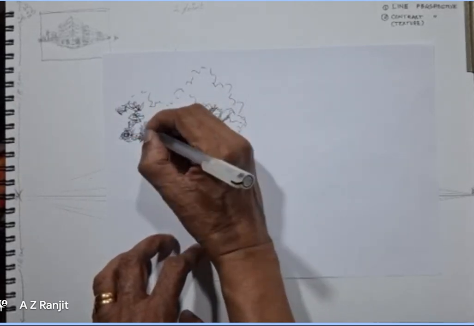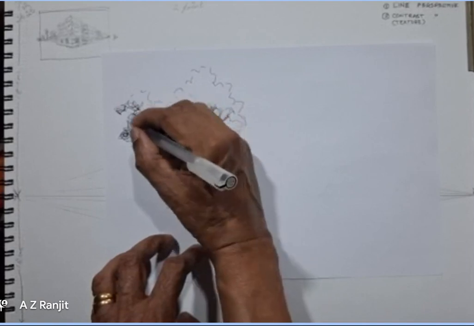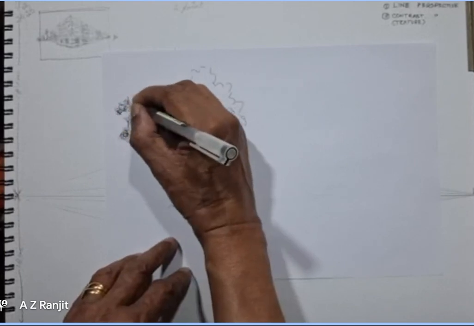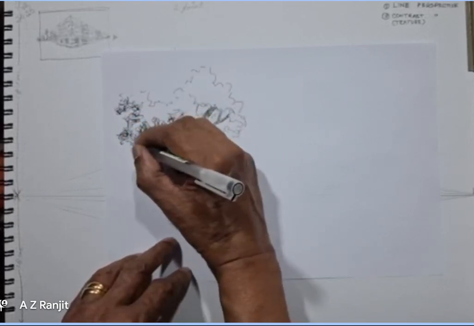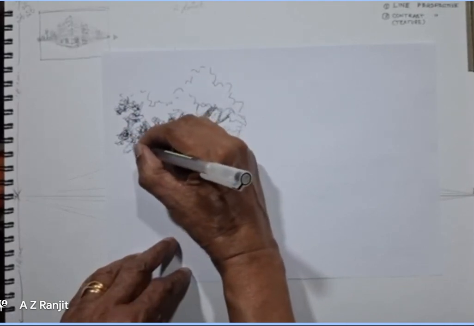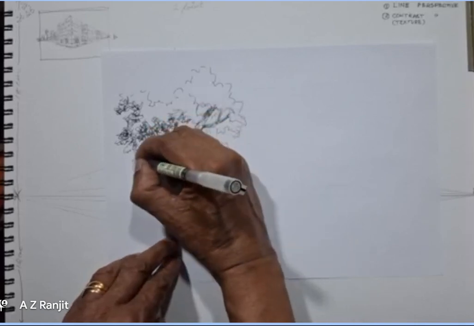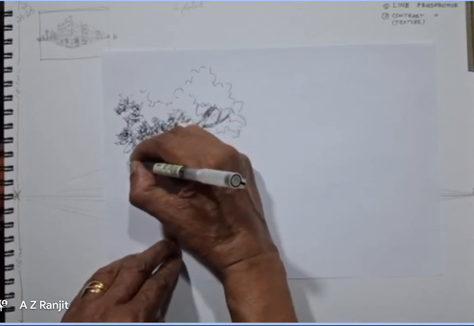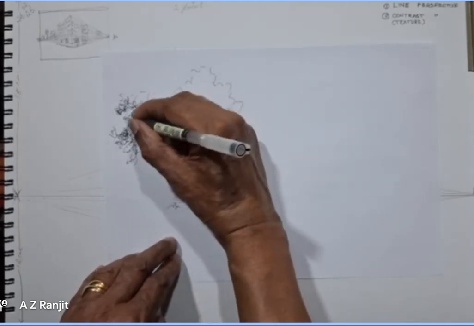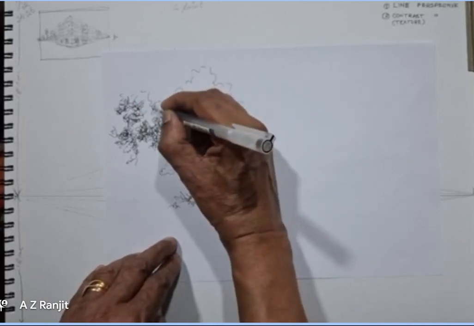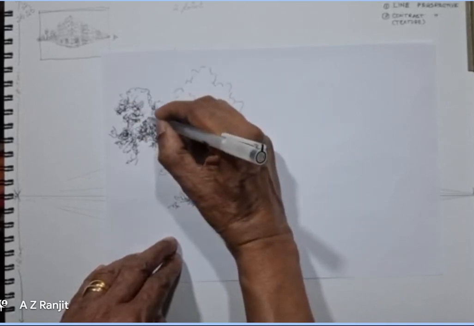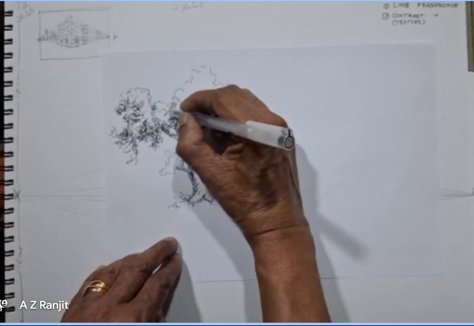We generally don't draw leaves. We can draw leaves, but it will be slightly amateurish. So we just give it a texture and show some leaves like that. So there's a bunch out here which has shadow on the left side.